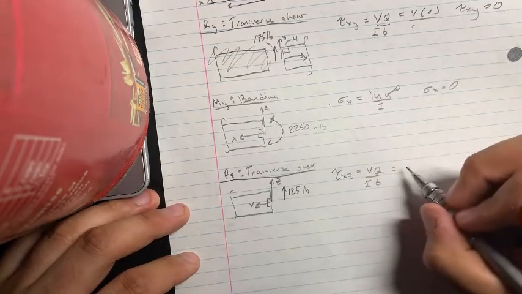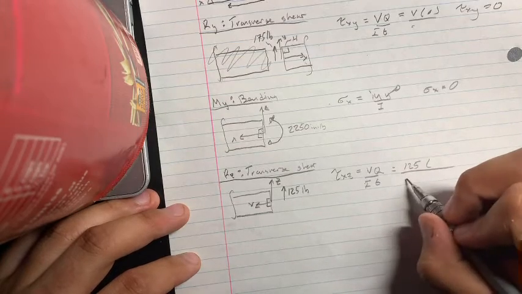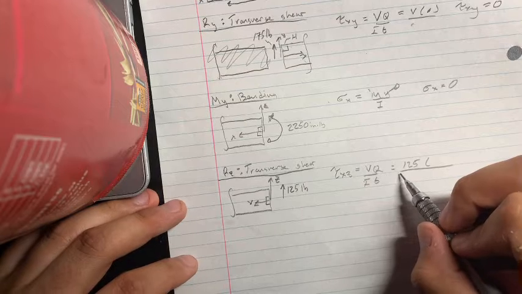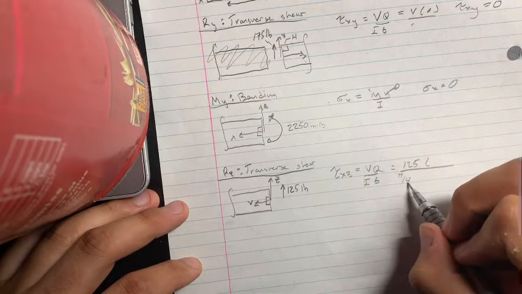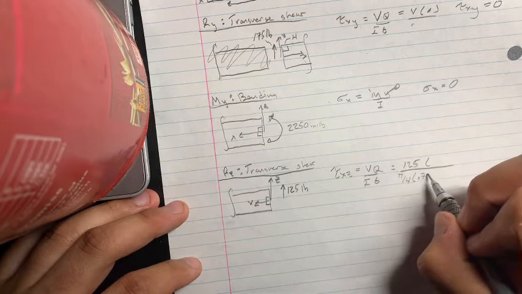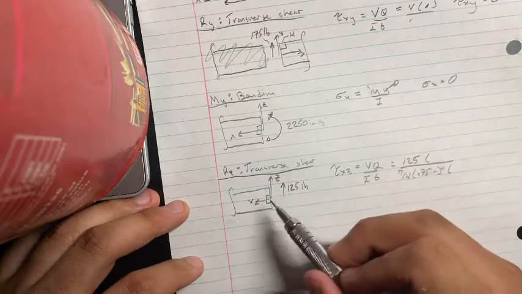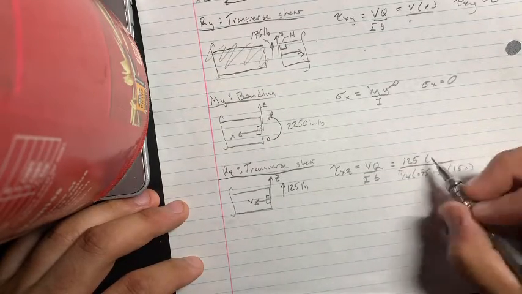Now we have here 125. Now Q, I'll find that in a bit. Moment of inertia, that's also given in multiple textbooks and whatnot online. For a cylinder like such it is pi over 4 times the radius, 0.75 inches, to the power of 4, times the thickness, which would just be the diameter of the pipe, which would be 1.5 inches.